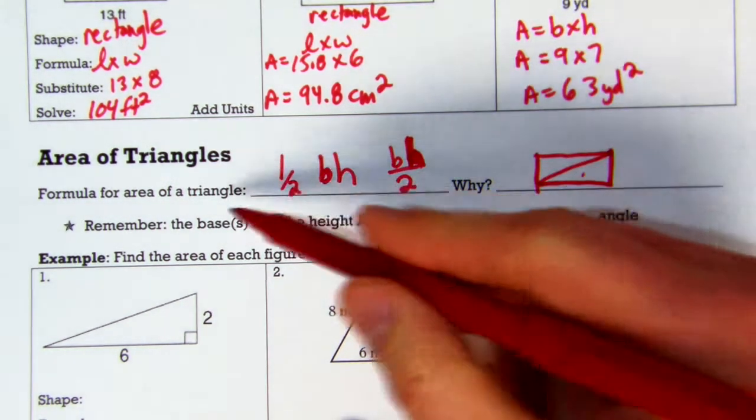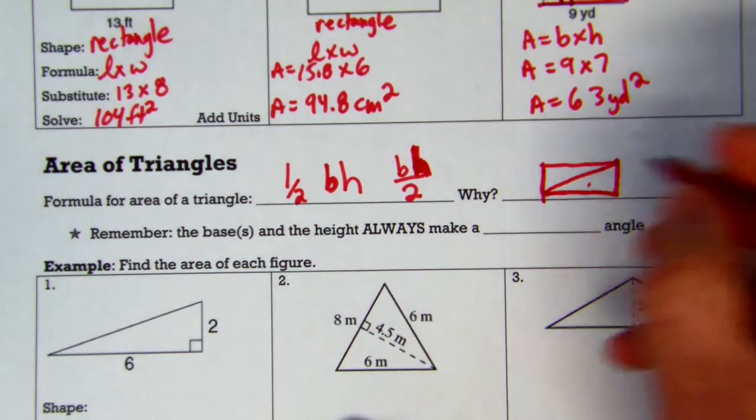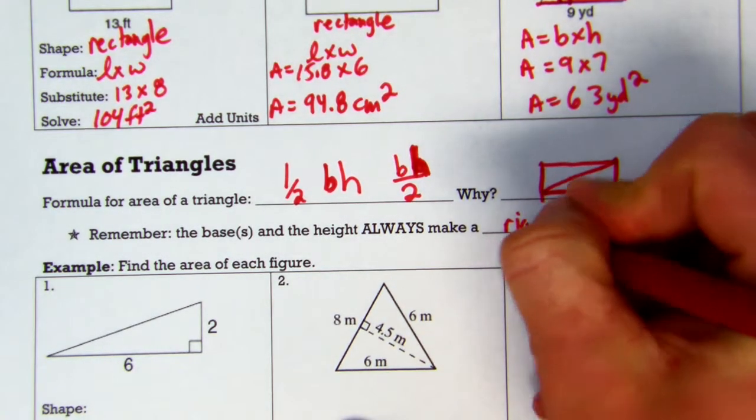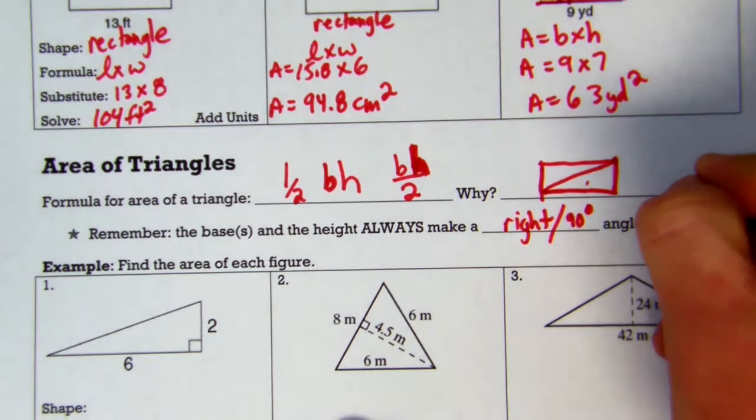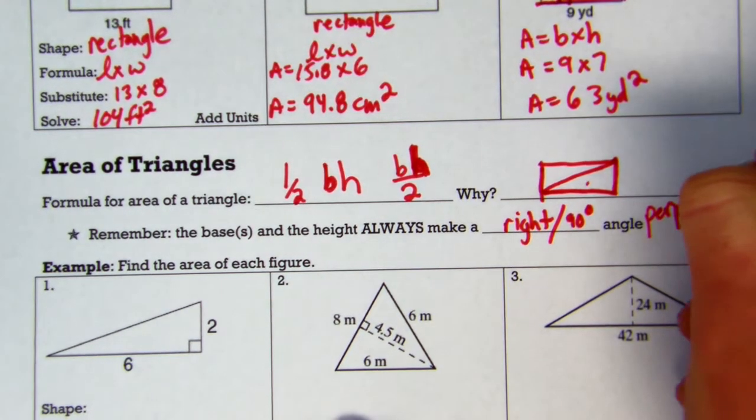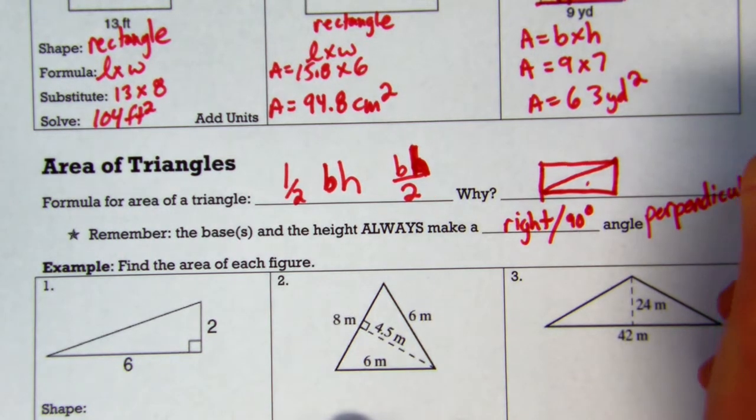Okay. Again, remember that the base and the height always make a right angle, or we could say a 90-degree angle. And then there's that word perpendicular.